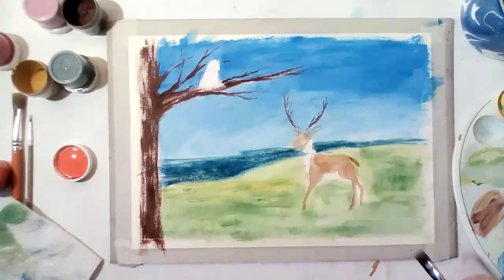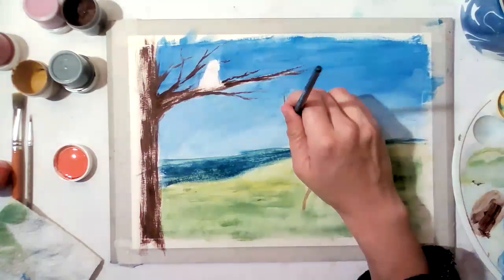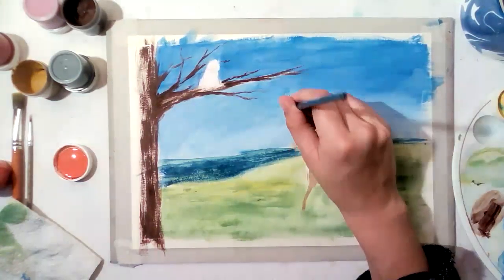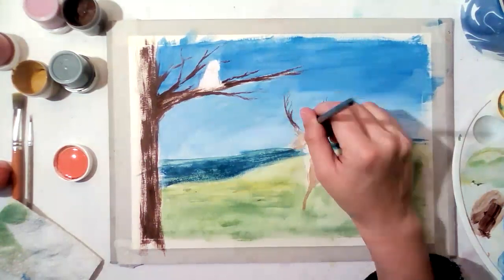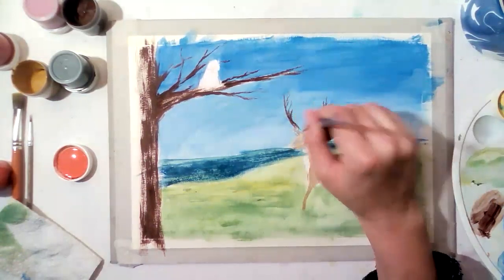And now I got them a bit too long and too thin. So I'll try to give them a bit more stability.